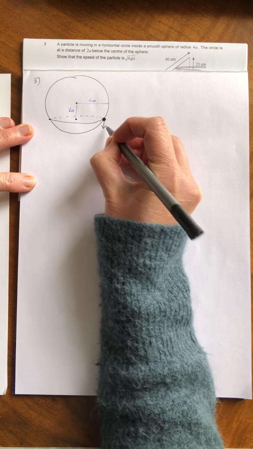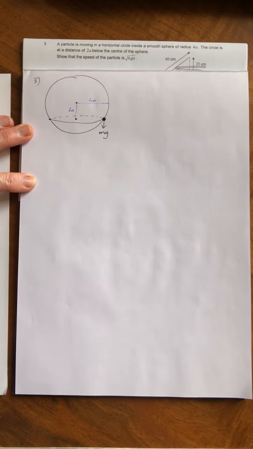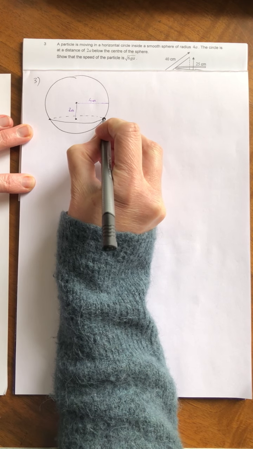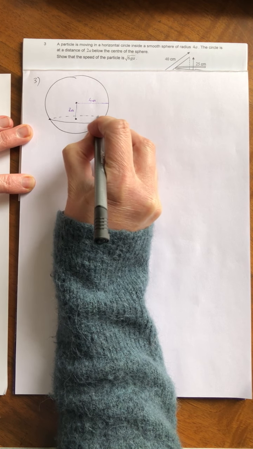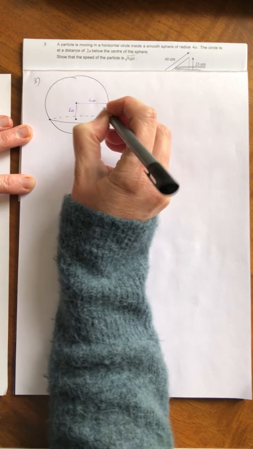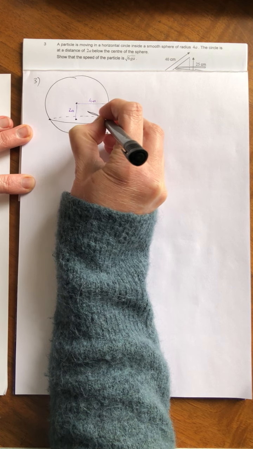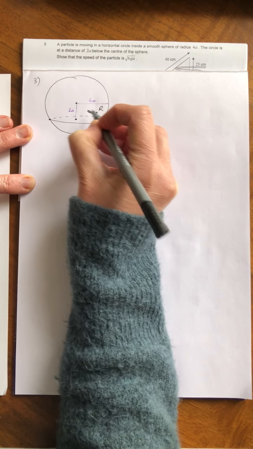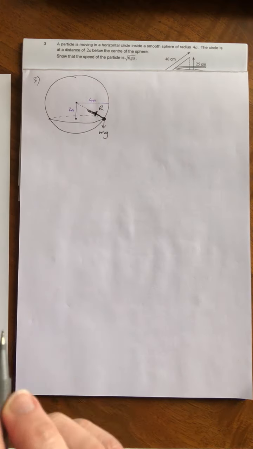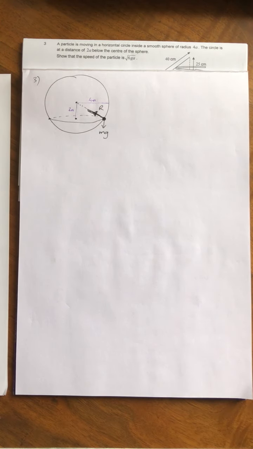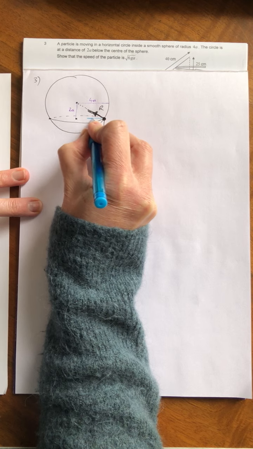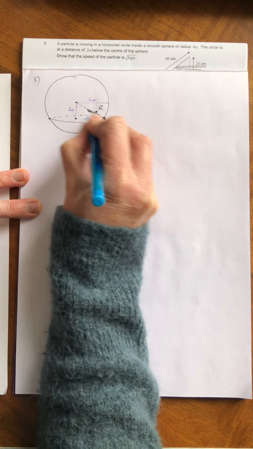Obviously, we know that we have got the weight there of mg. We have got the force acting in that direction there, isn't it? So the force that's keeping that on the surface of the sphere is the normal reaction. That's acting towards the centre of the sphere. However, the direction of the acceleration is acting towards the centre of the circle that the particle is going around in.